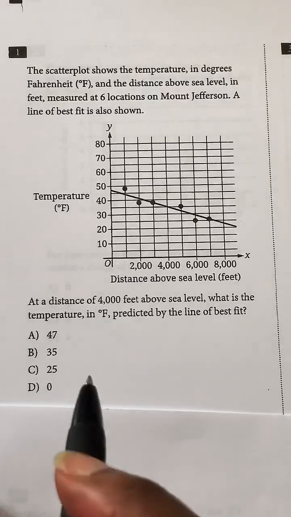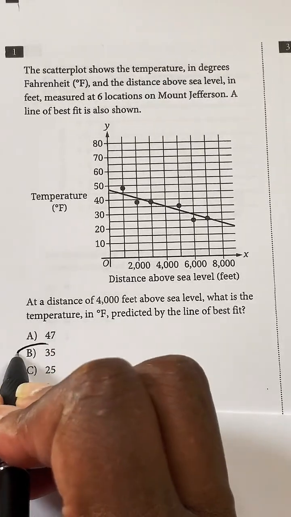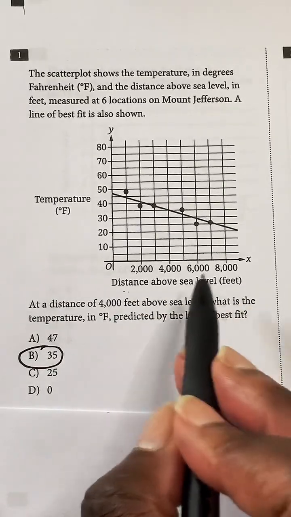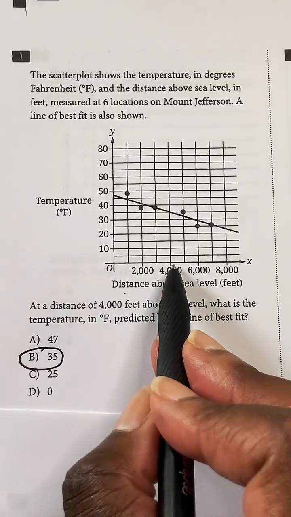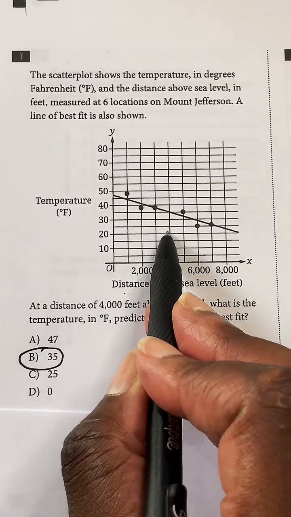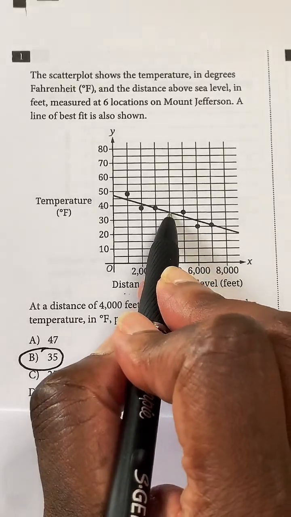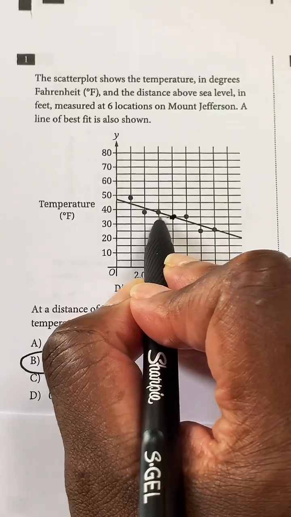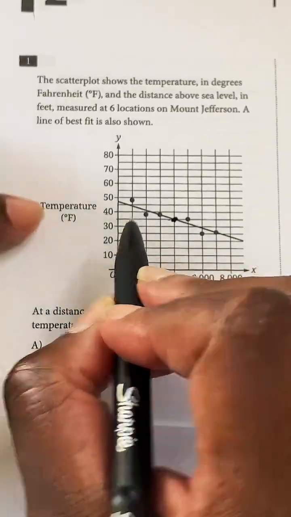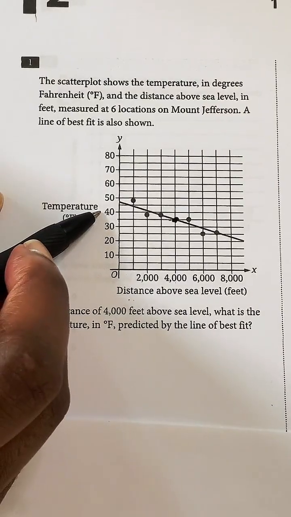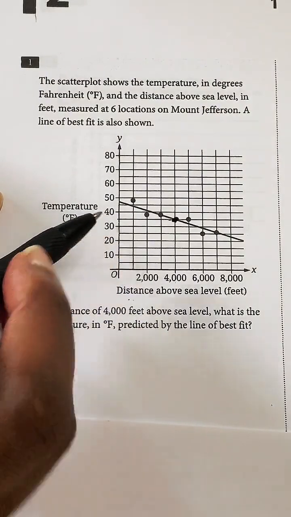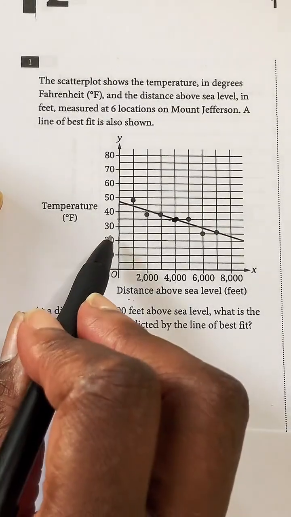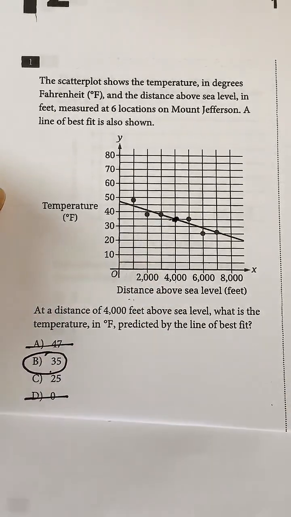Awesome. All right, so the answer is B. How can we tell? Look here. It says distance above sea level. We're looking at 4,000, and we're going to go up until we hit that dark line, which is right here. And I want to know what the Y value is. If you notice, it's in between 30 and 40. So it's obviously not going to be 47 and it's not going to be 0. 25 is down here, so it has to be 35.